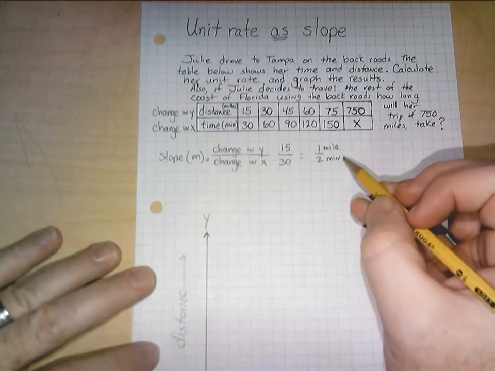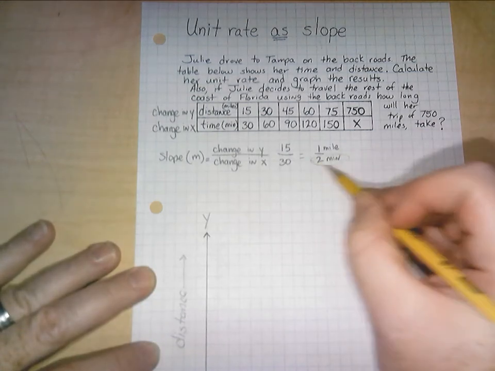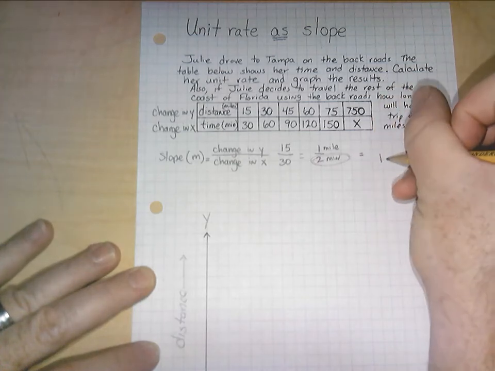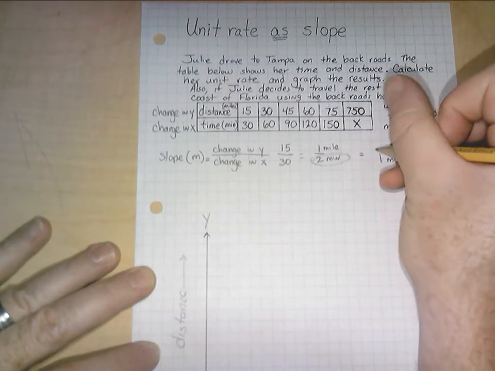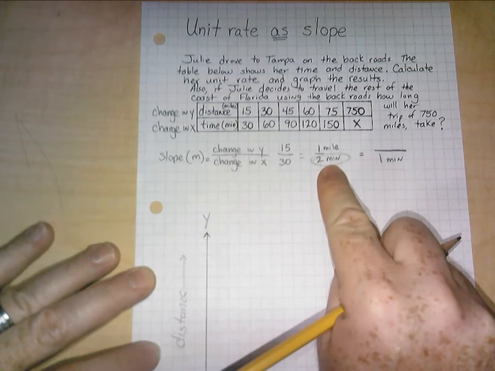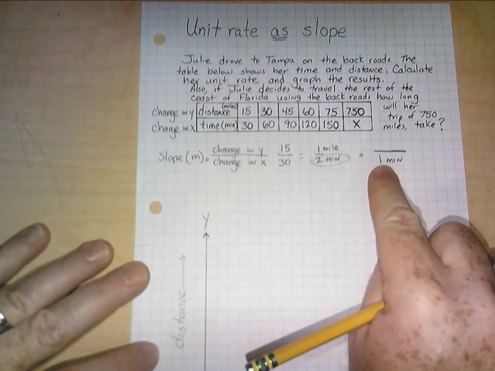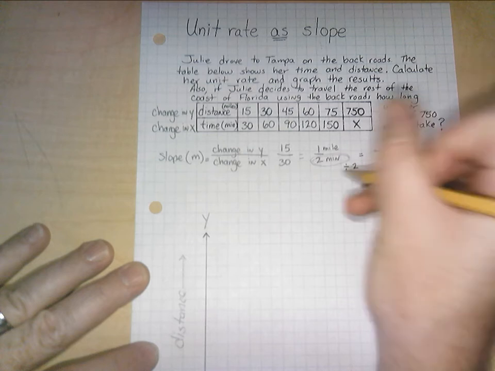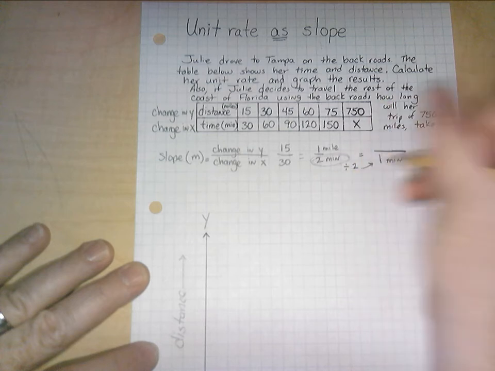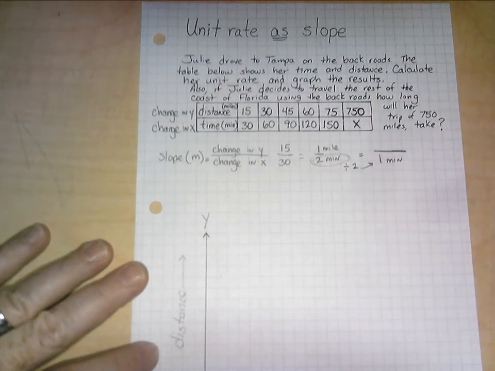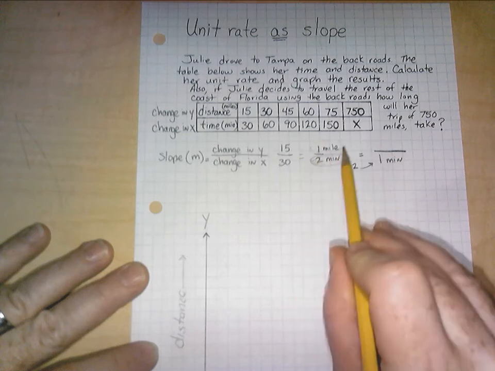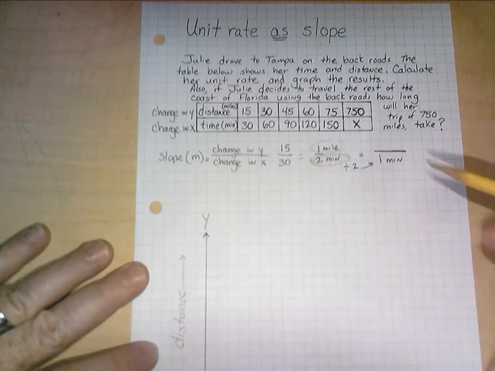Unit rate is where the second quantity is 1. You want it to be 1 minute. So in order for us to go from 2 minutes to 1 minute, I have to divide by 2. But whatever we do down below, we have to also do up here. So we're going to divide 1 by 2.